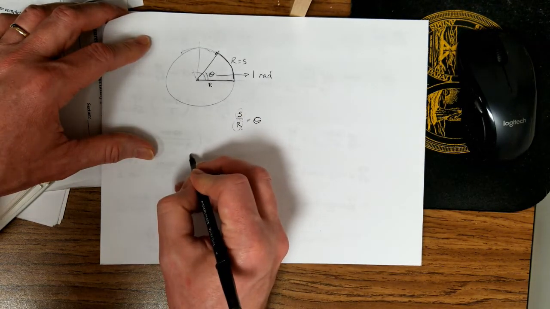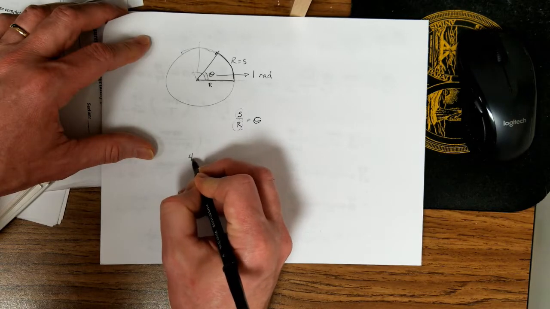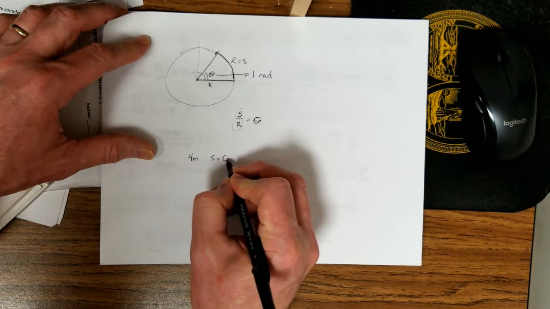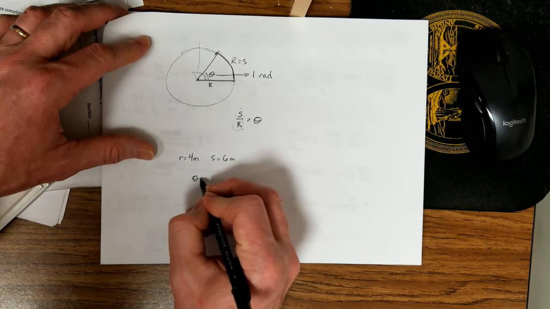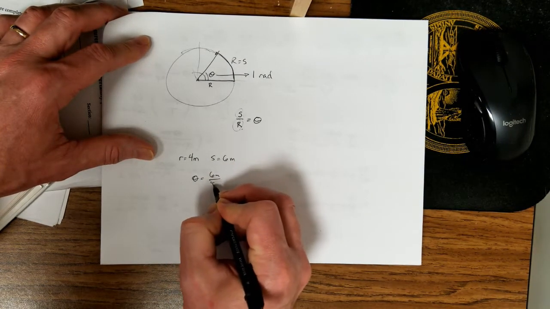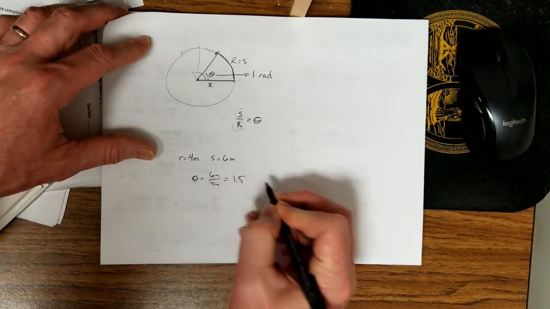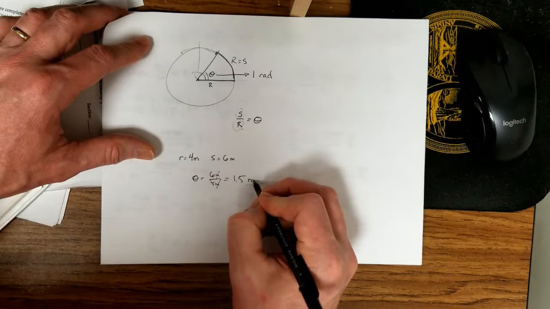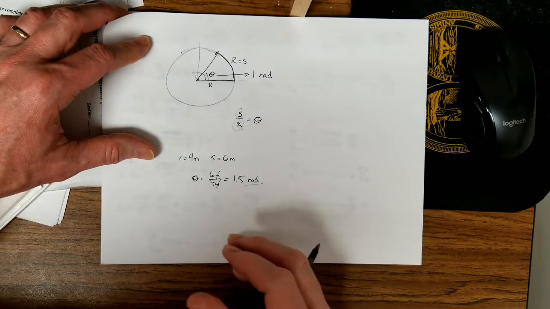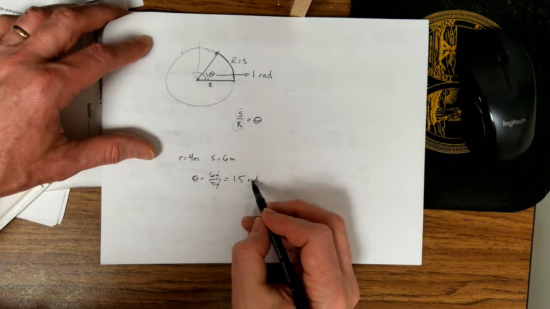So if I have a circle with a radius of 4 meters and an arc length of 6 meters, so that's my radius, then the angle in radians would be 6 meters divided by 4 meters, or 1.5. Well, the meters cancel out, so there are no units there, and that's a radian. So I will sometimes refer to radians as a unitless unit because you take it out or put it in whenever it feels convenient.